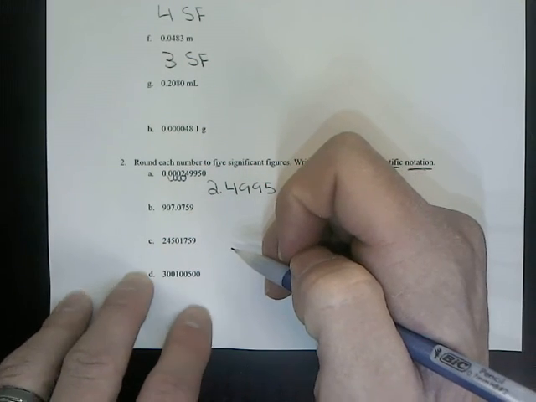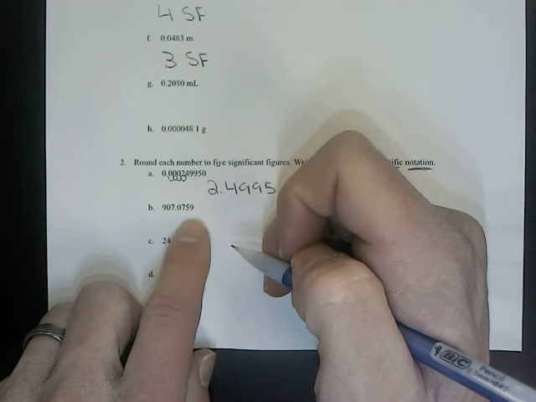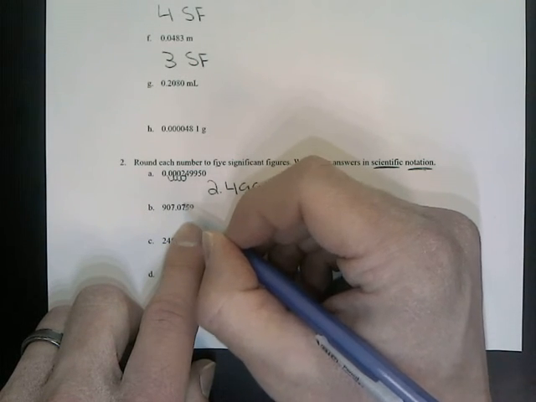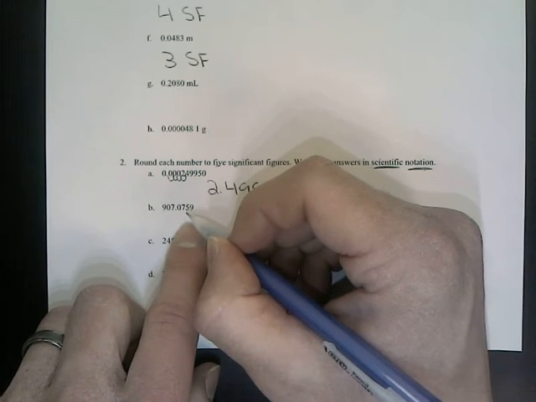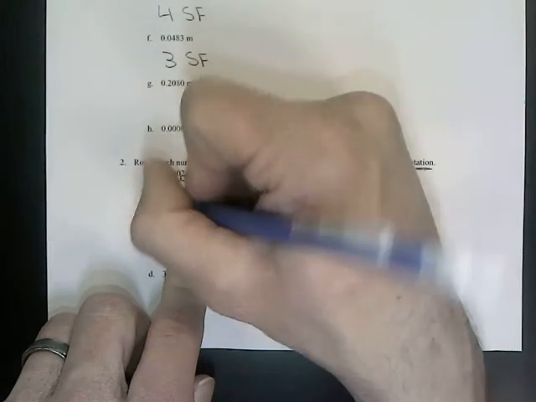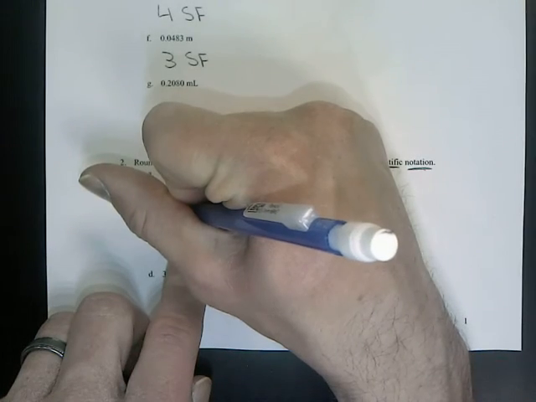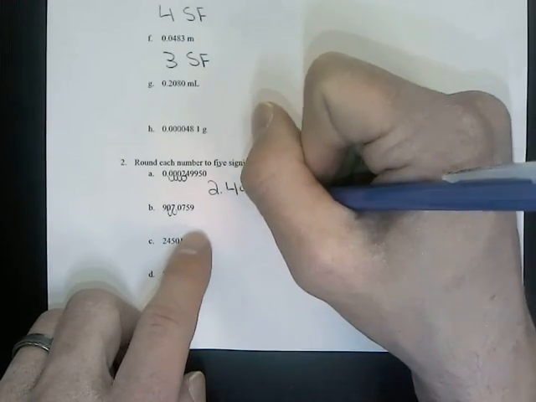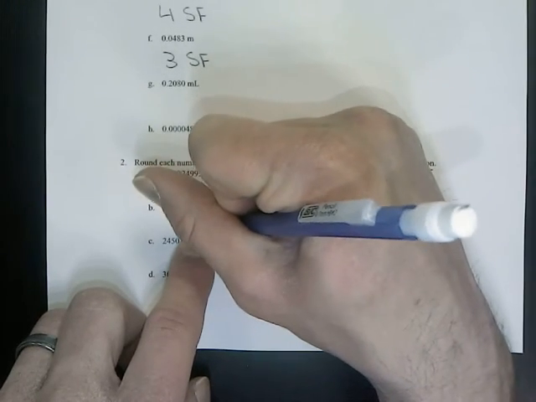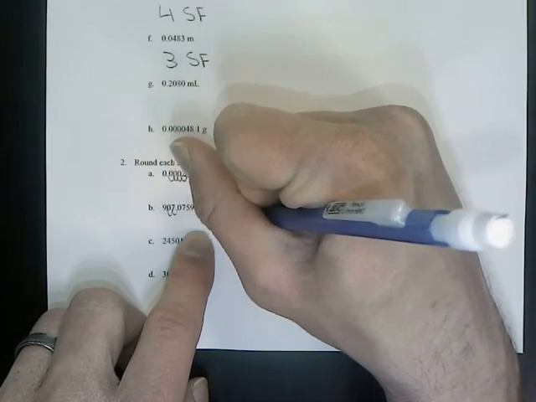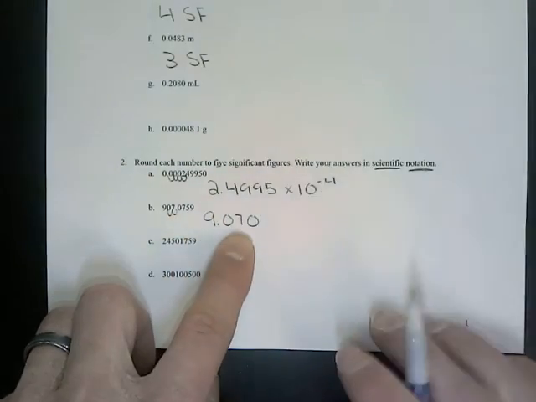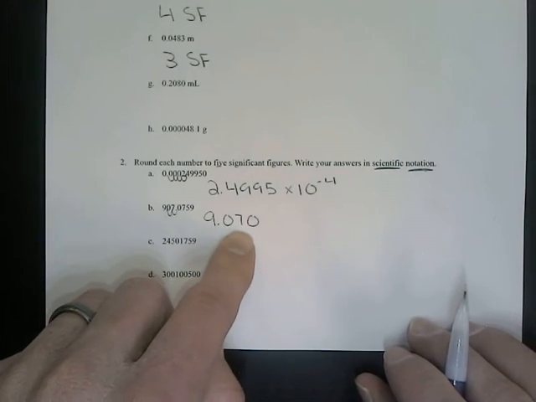Our last significant digit is going to be this 7 to the right. What we also need to do is move the decimal. So we're going to move it 2 humps. And so we are going to write down 9.070. All of those are significant, okay?